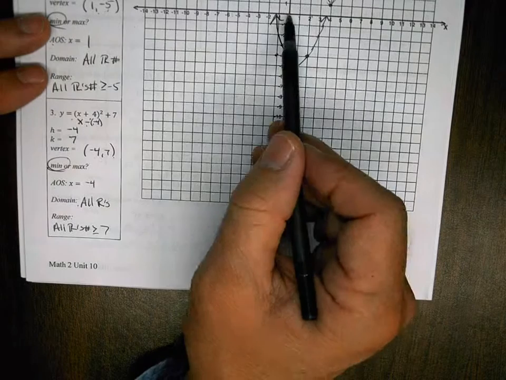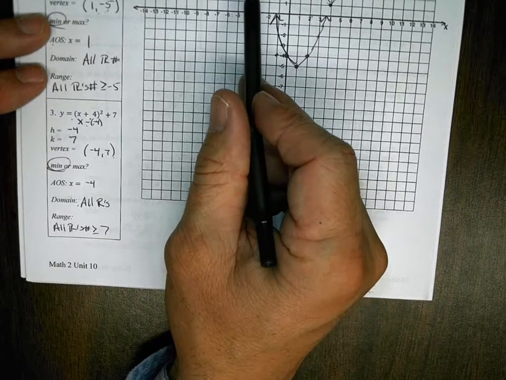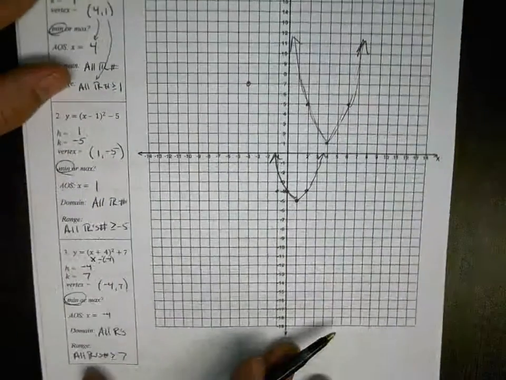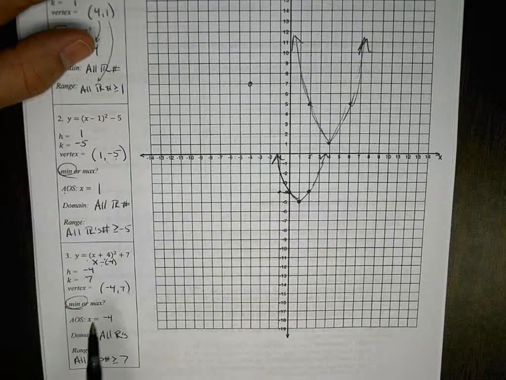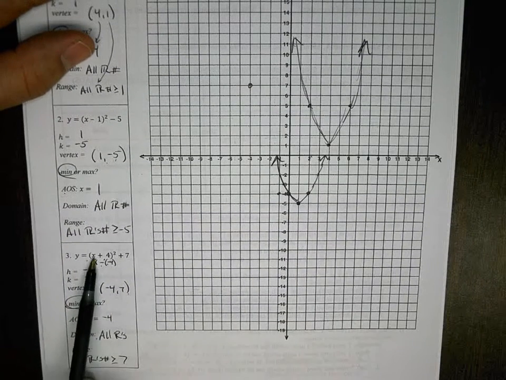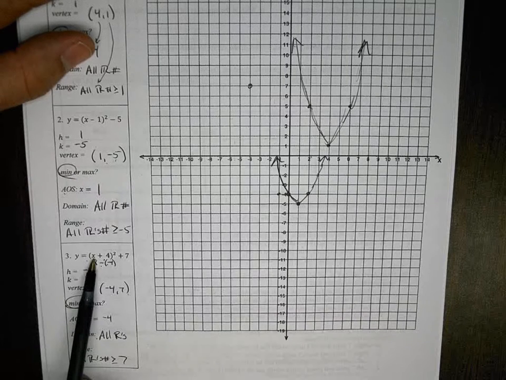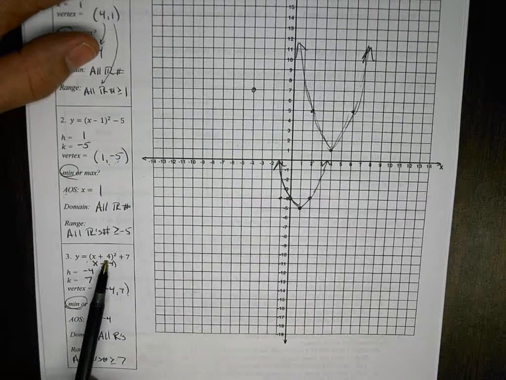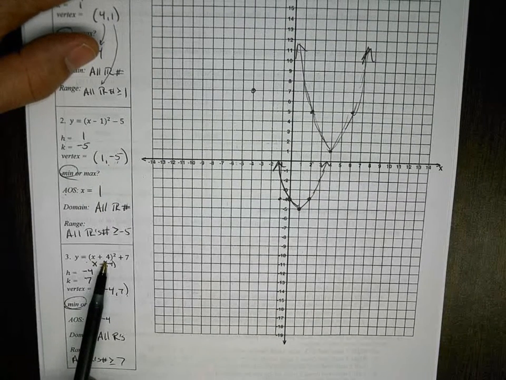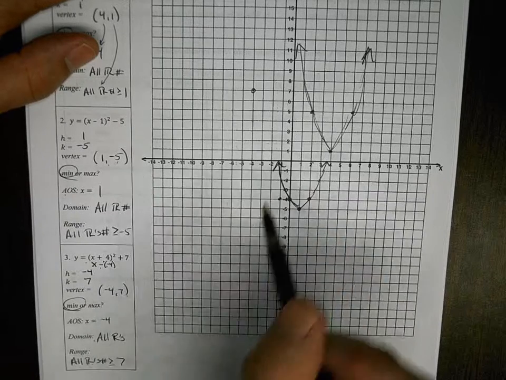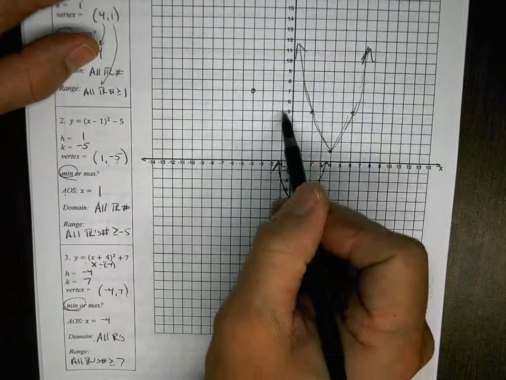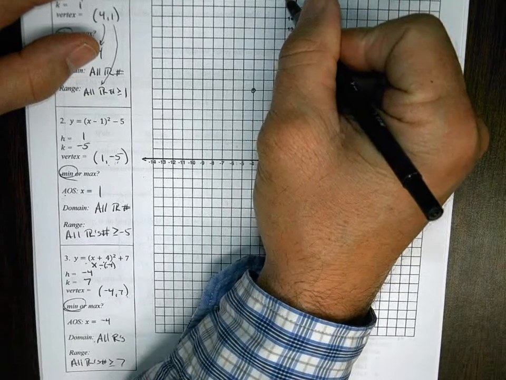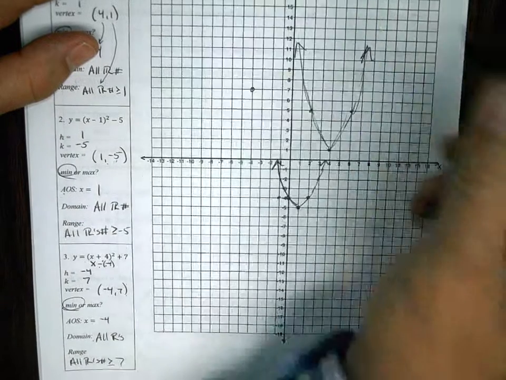-4, 7. So -4, 1, 2, 3, 4, 5, 6, 7. Okay, let's plug in 0. That's always easy. Well, that's going to be pretty big there. So let's go with negative 1. What's negative 1 plus 4? 3. And 3 squared is? And 9 plus 7 is? 16. So we went with negative 1, right? And we got 16. So we're right there. And negative 1 is 3 away from here, so we'll go 3 there. And there's our parabola.